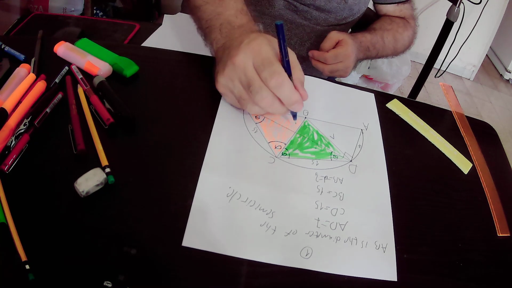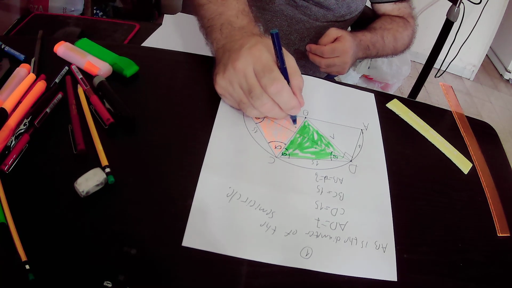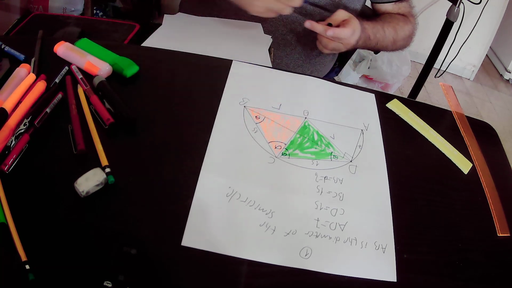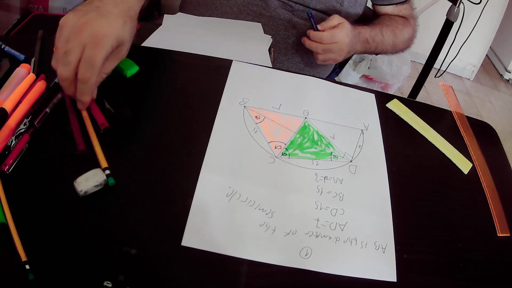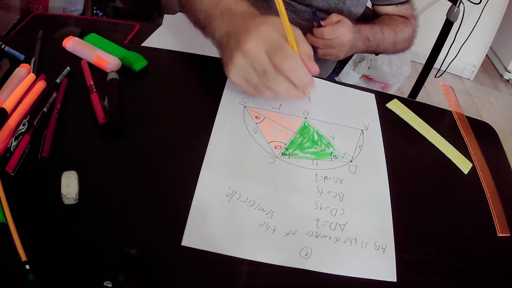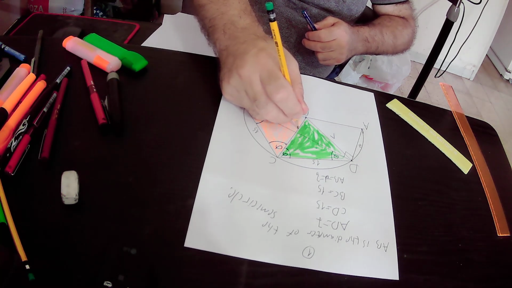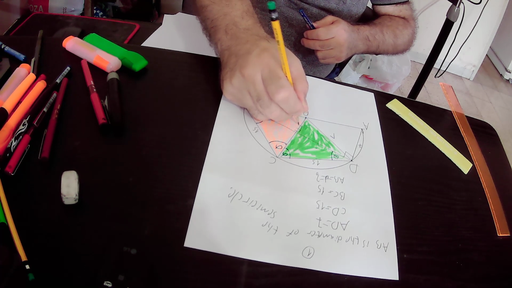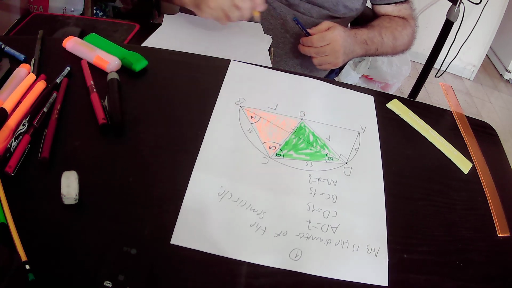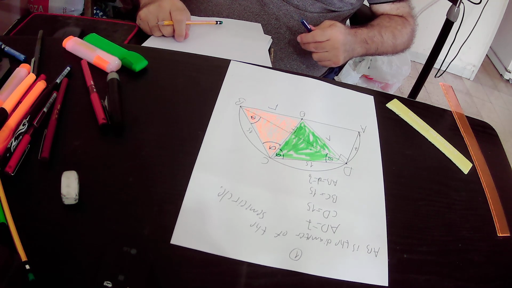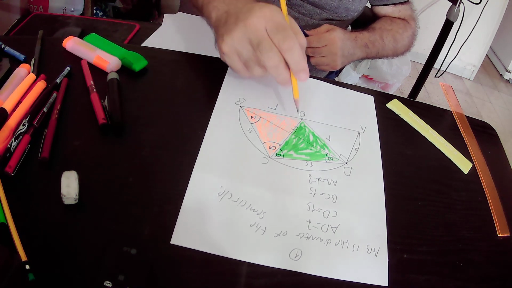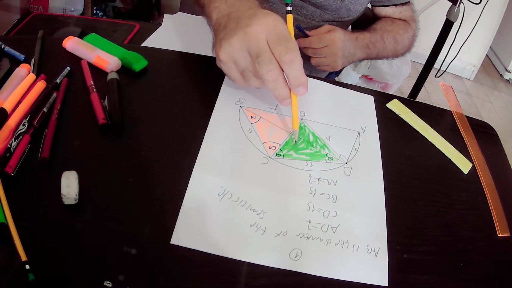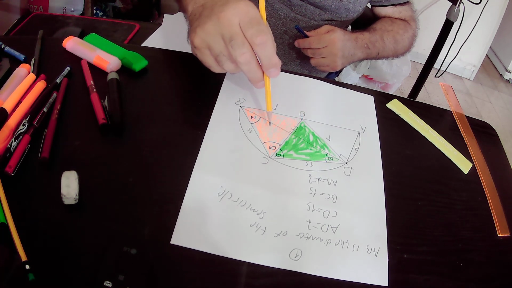Then we will define this point as point E. This point is point E according to our definition. In the next step, we will focus on triangle CED and triangle CEB.